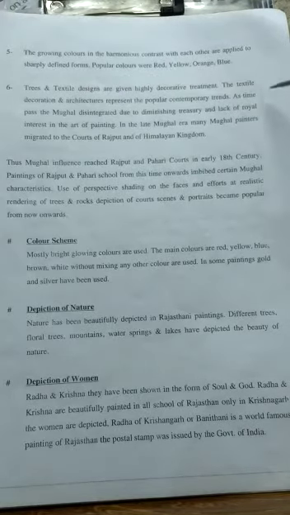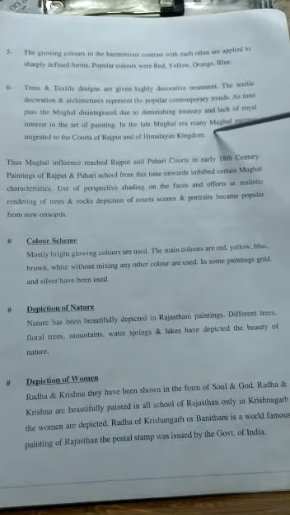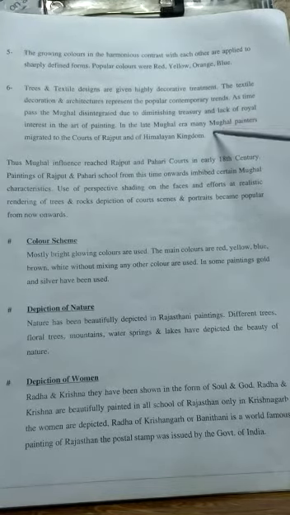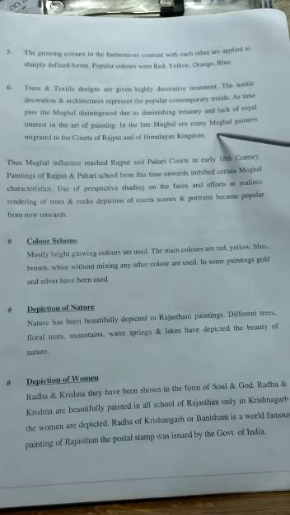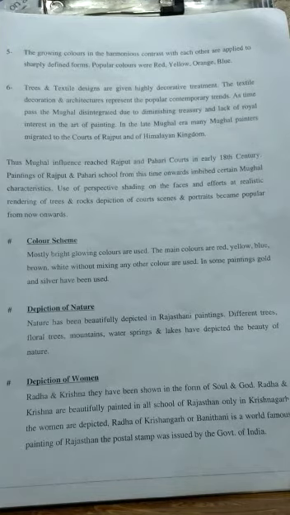At the same time, some of the Mughals were also patronizing the artists. When Babur came to India, he brought with him artists, painters and musicians.